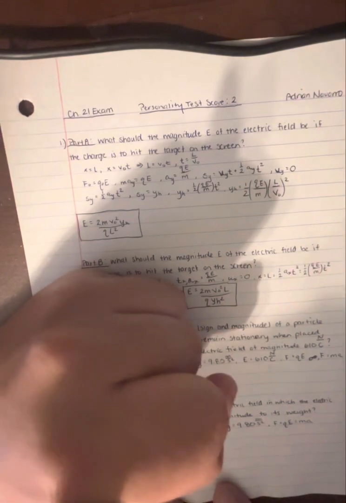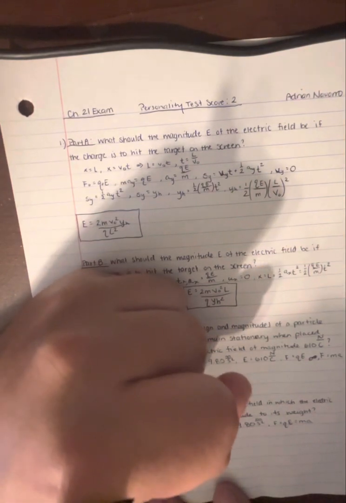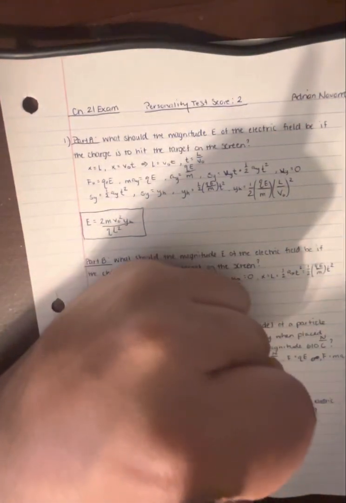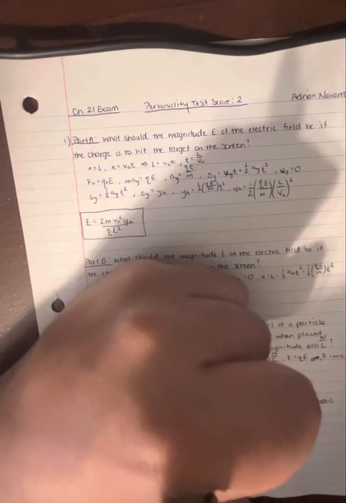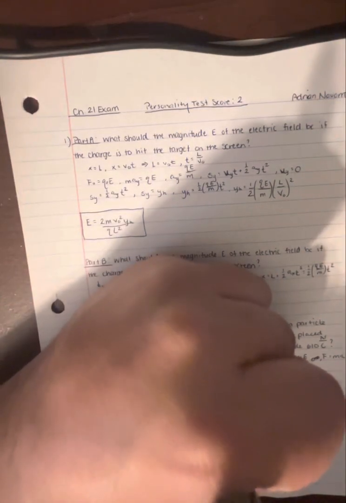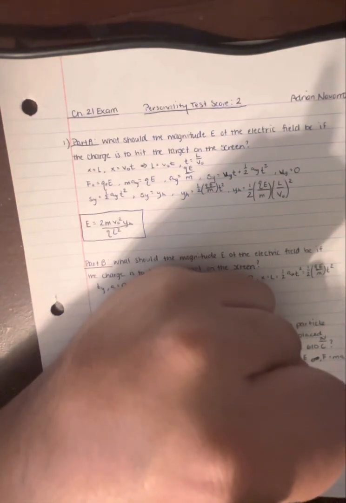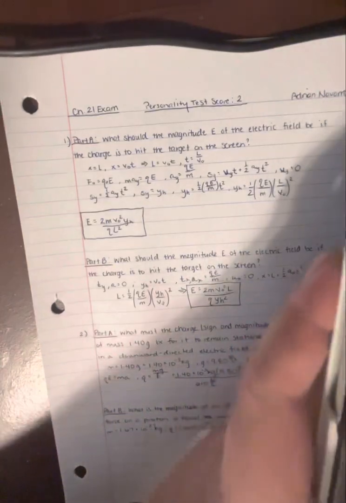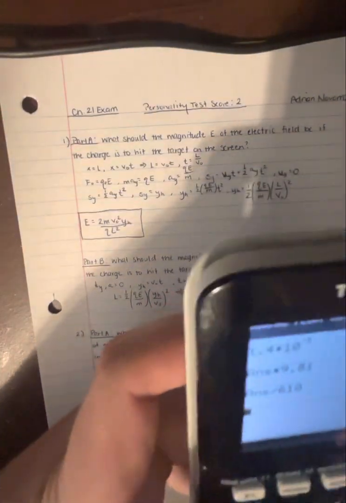1.4 grams turns out to be 1.4 times 10 to the negative third kilograms. And that's going to be multiplied by the gravity of 9.80 meters per second squared, all divided by the 610 N over C. And of course, I just want to check with my calculator.